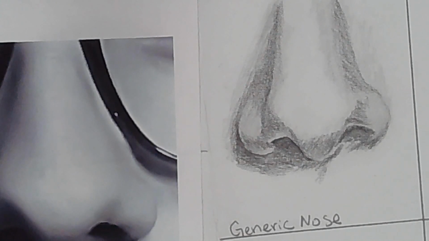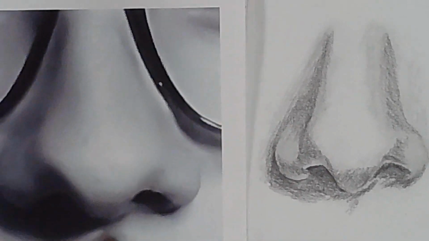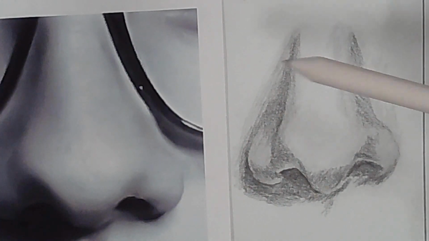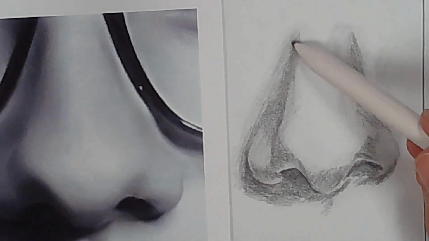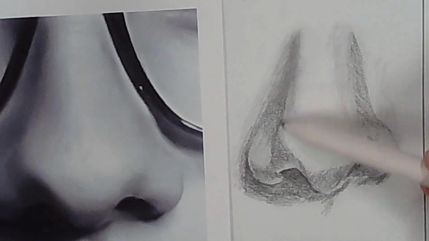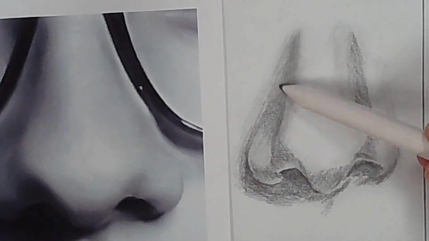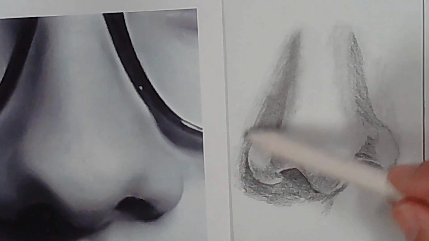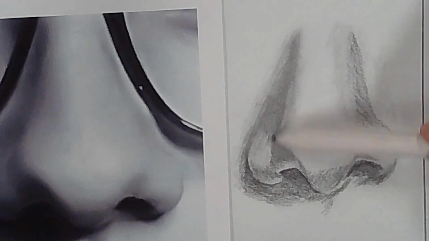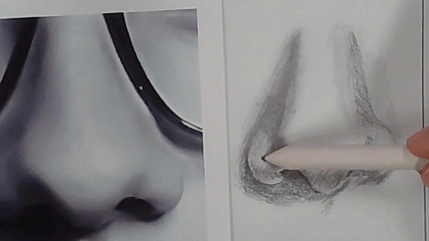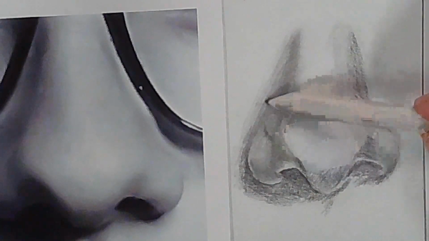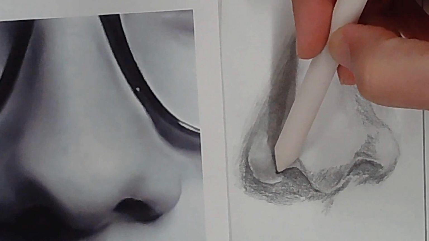Just like that. All right, so now we have a value that is similar in darkness, but it's not quite as nice and tidy as it needs to be. So if you want to, you can head into here with the blender and gently touching, just barely rubbing it over the paper. You can use it to smooth your value. Right, just like this.